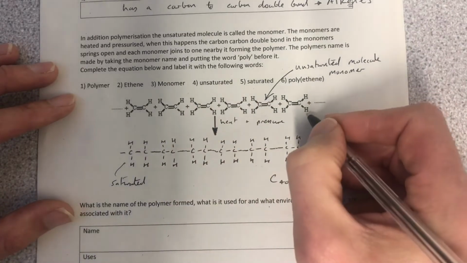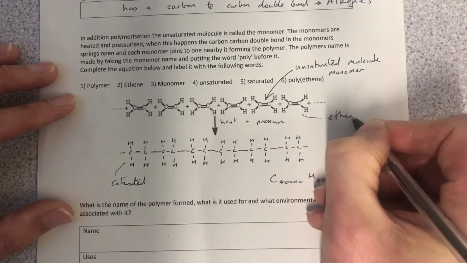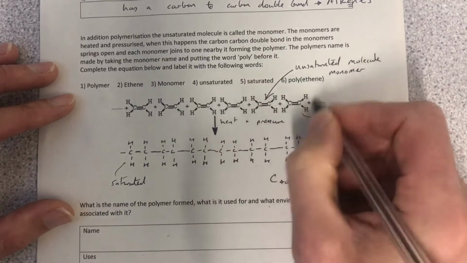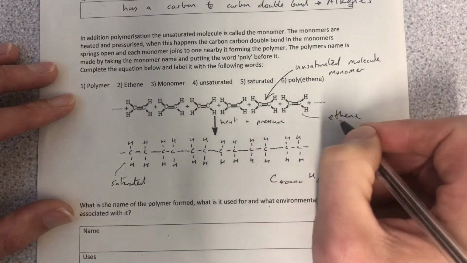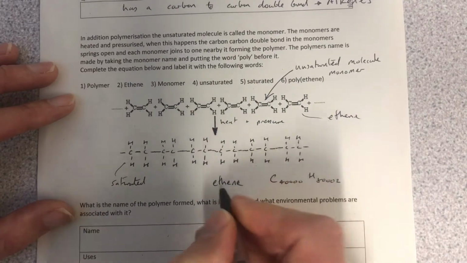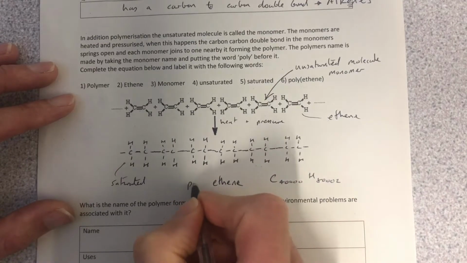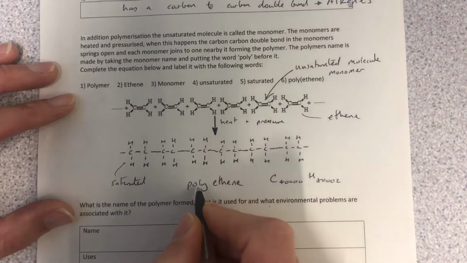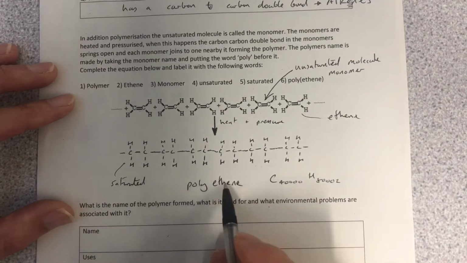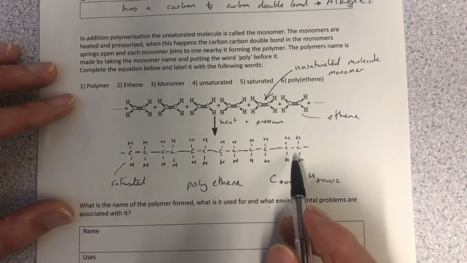If this one here was called ethene, the way we name a polymer is very simple. Whatever the name of the monomer, in this case ethene, all we do is write exactly the same thing and we put the word poly before it. Poly means many. So mono was one mer, now we've got many mers, all joined together.